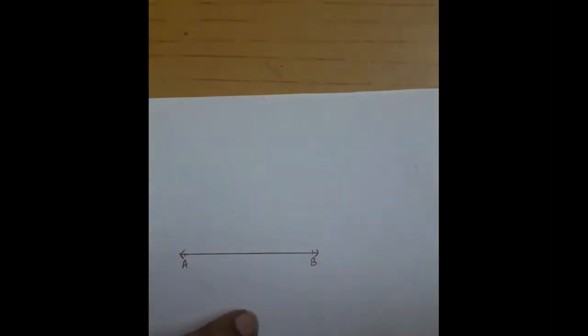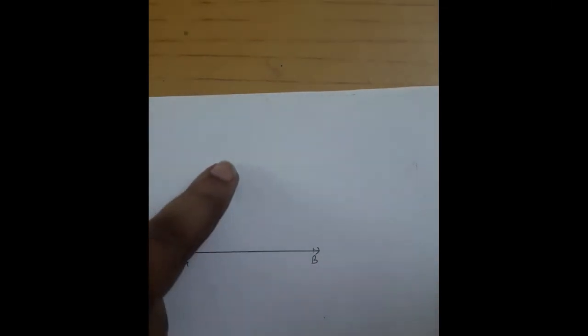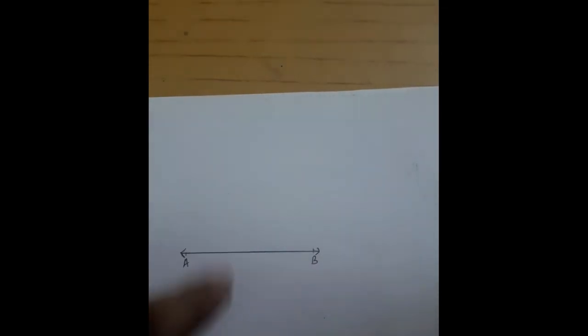My next step is to use the compass and draw arcs that will cut each other at the top as well as the bottom of this line, and I will use A and B as centers to draw those arcs. Now the measurement that needs to be taken to draw those arcs always has to be more than half of this length. So if this is 6 centimeters that I have taken, that means the length that I need to construct those arcs at both ends should be more than 3 centimeters.